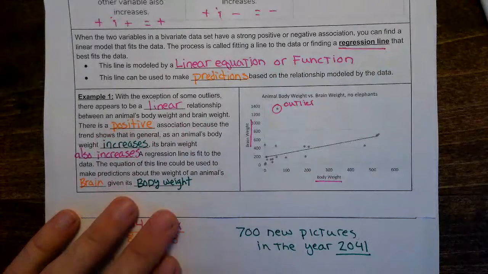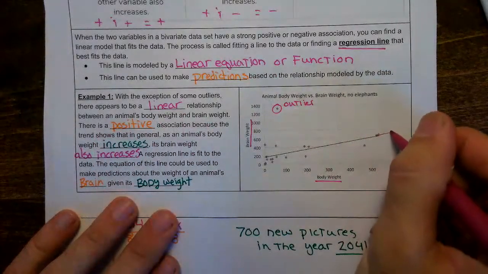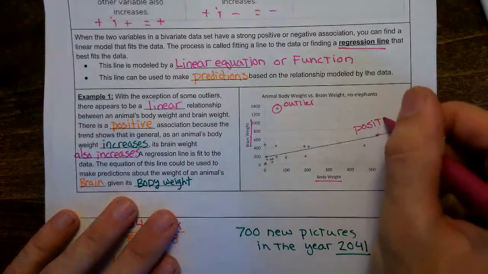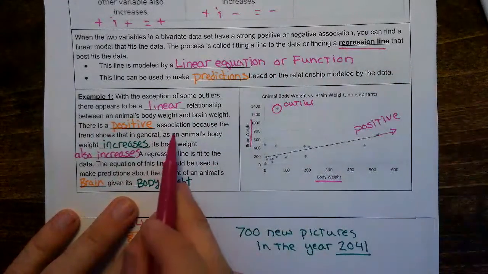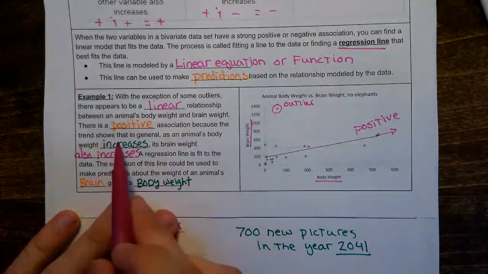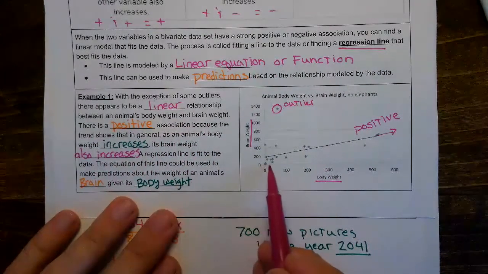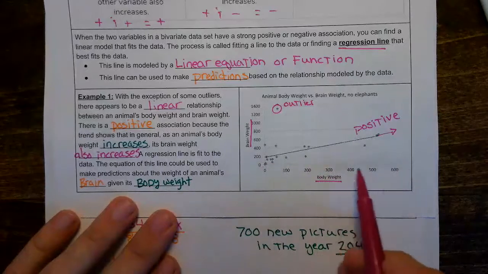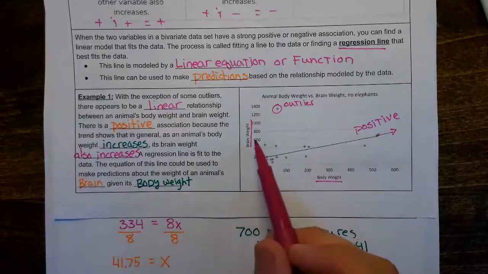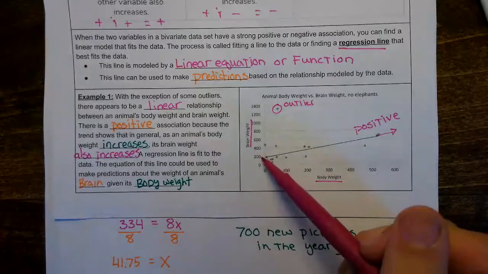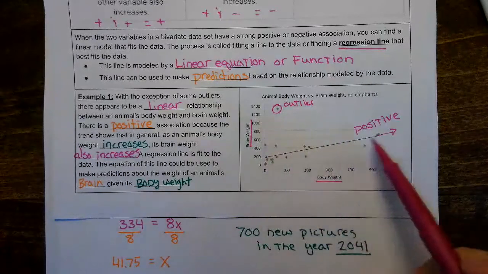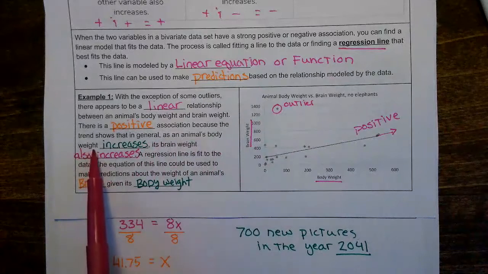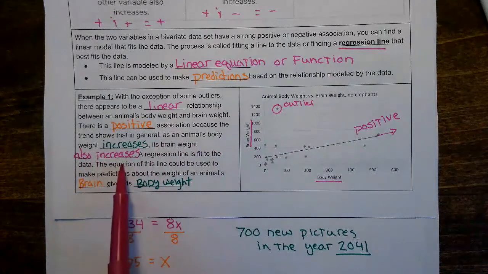There is a positive association, so basically this line would keep going up, because the trend shows that in general, as the body weight increases and the animal gets bigger, the brain of that animal is also getting bigger as well. So as an animal's body weight increases, its brain weight also increases.